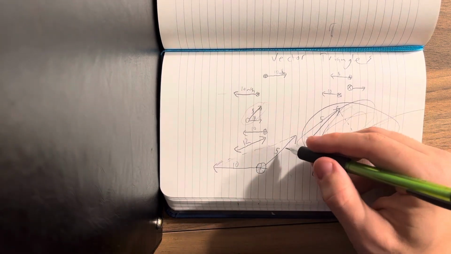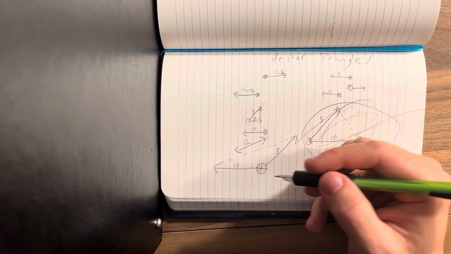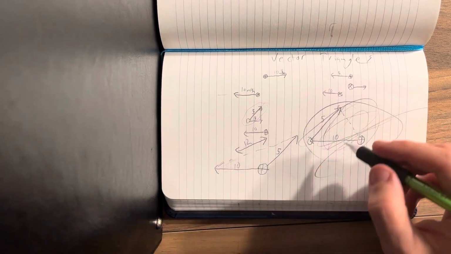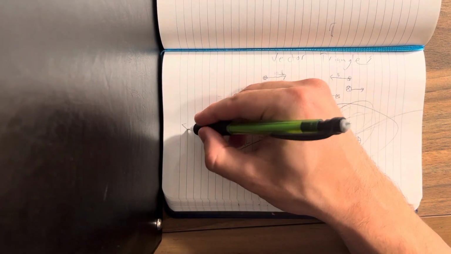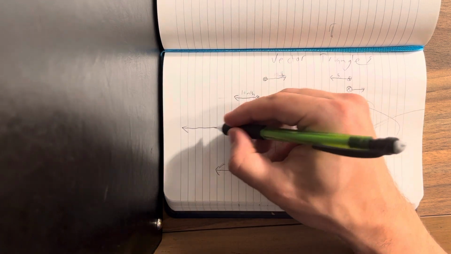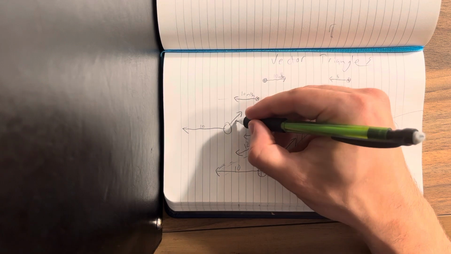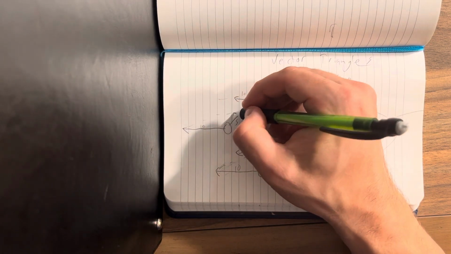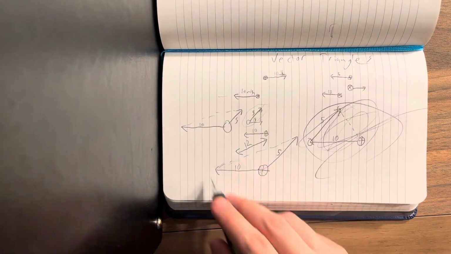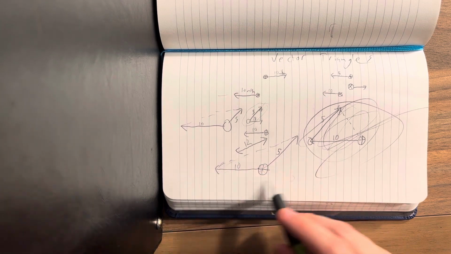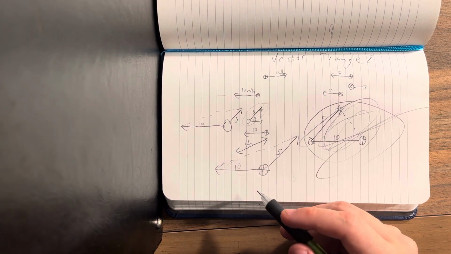Now, obviously, these two lines need to be proportional to one another. I just drew them any random length, but technically it should have been more like, if this is 10, then 5 would be about half of that, and then we would connect it. But this is just to represent that basic triangle there.